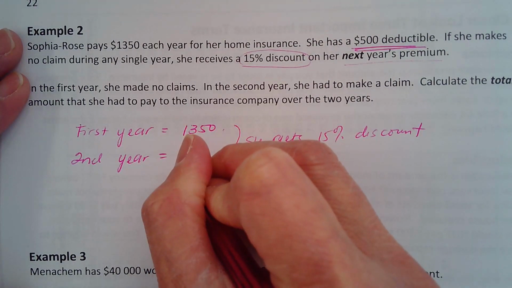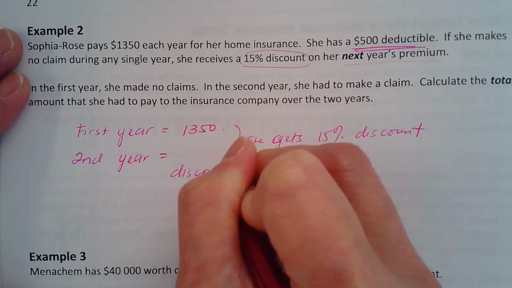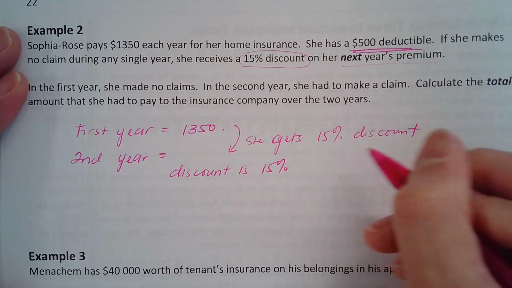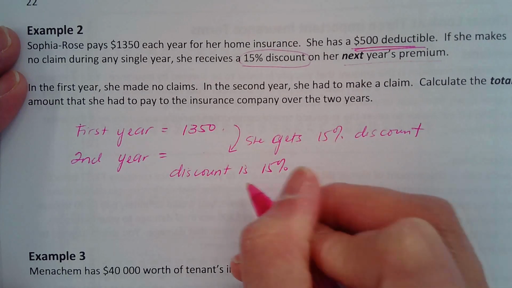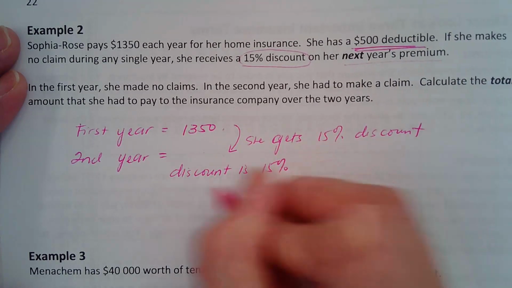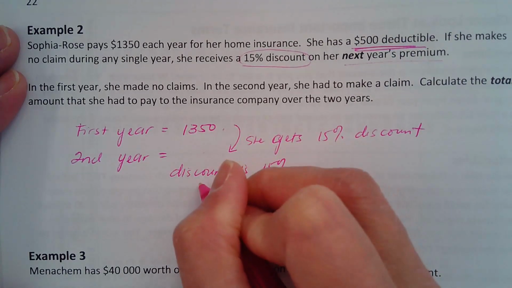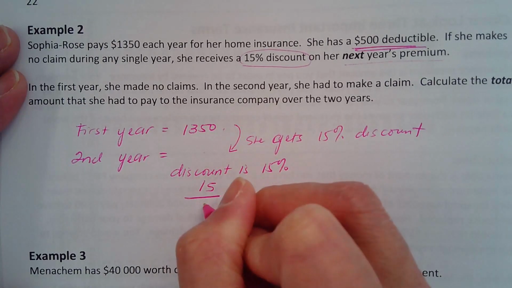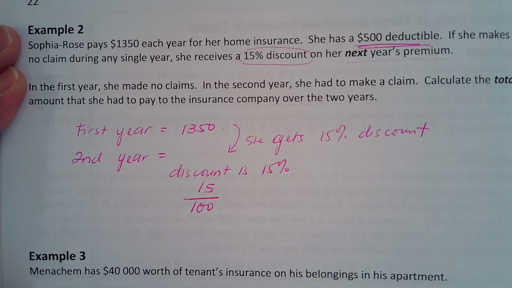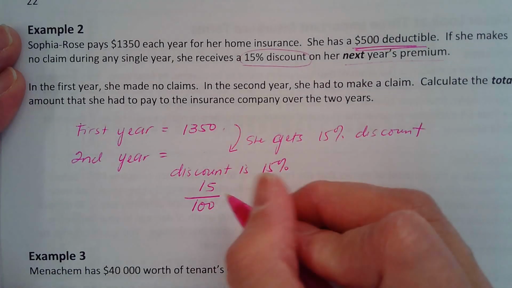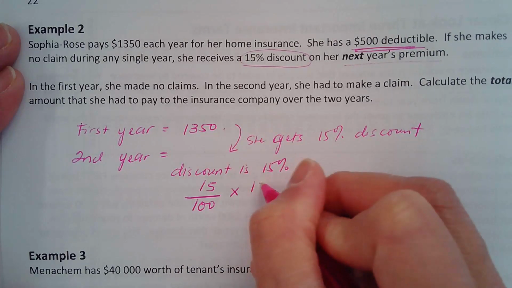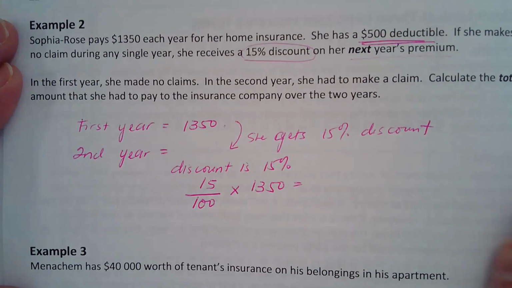The discount is 15%. So you take $1,350 with 15%. 15% means 15 per 100, times how much is her premium, $1,350? Okay.